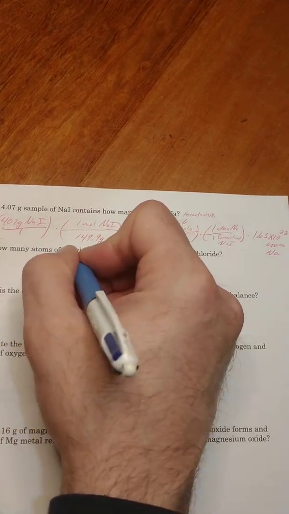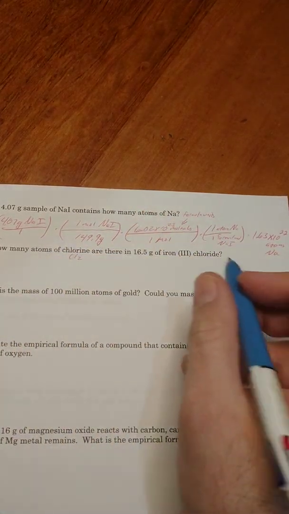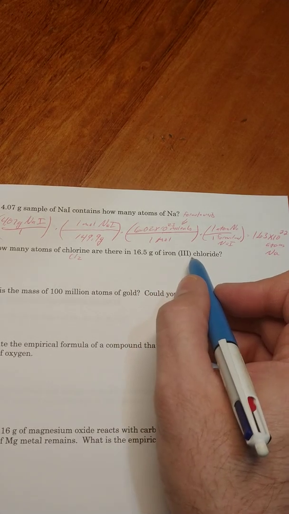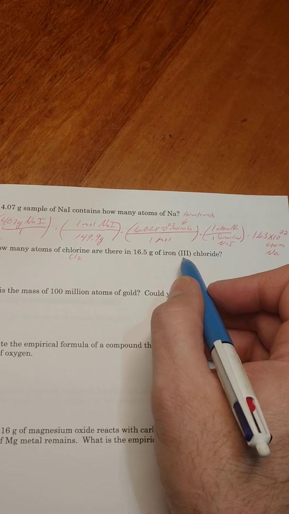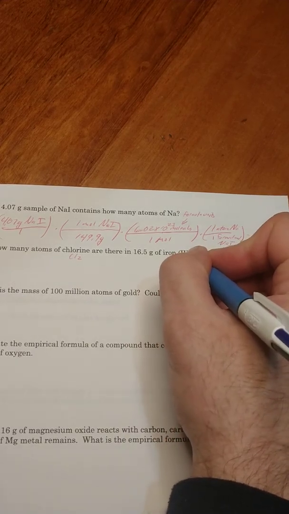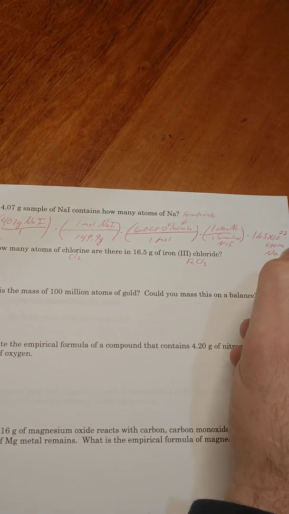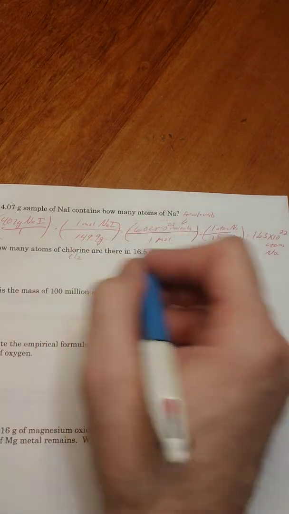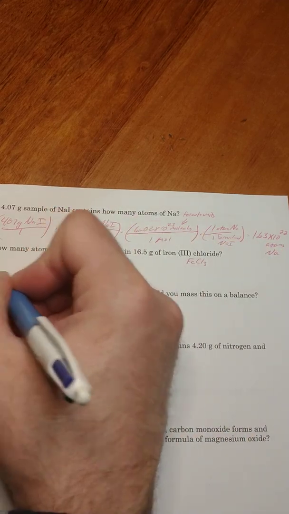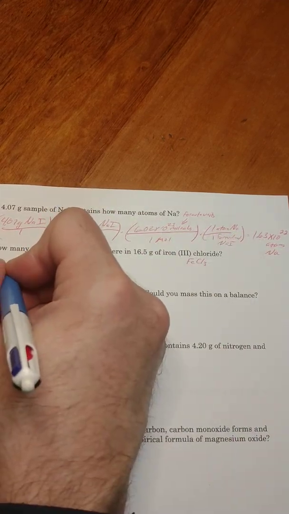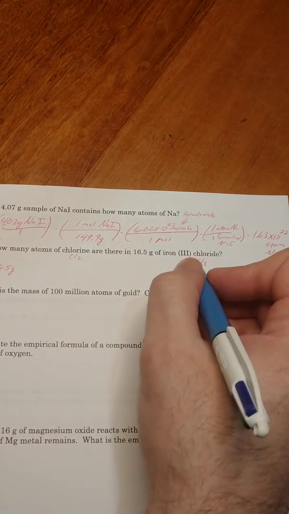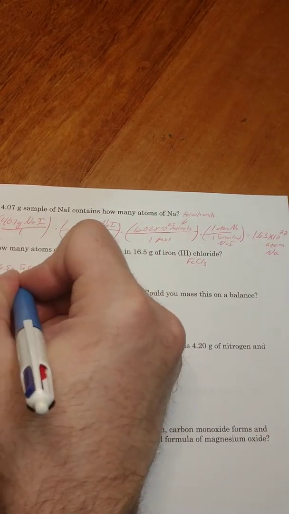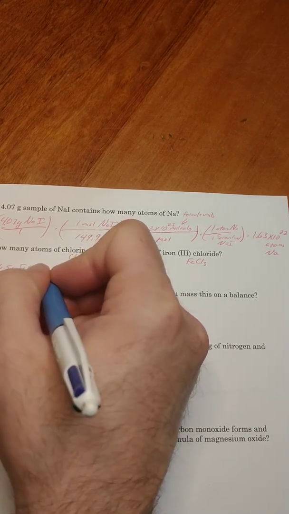Letter D says, how many atoms of chlorine are in iron chloride? Now remember, chlorine gas is one of those that are diatomic when by itself. Iron chloride would be FeCl3. That's the formula there for iron chloride. So a couple of things we need to do. First of all, always start with your given over 1. In this case, our given is 16.5 grams of iron chloride, and that will go over 1.